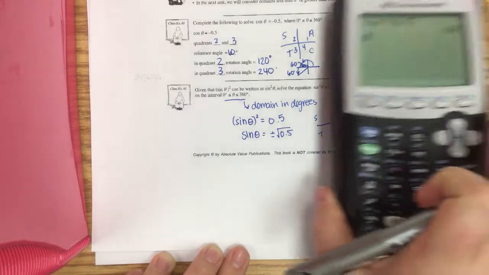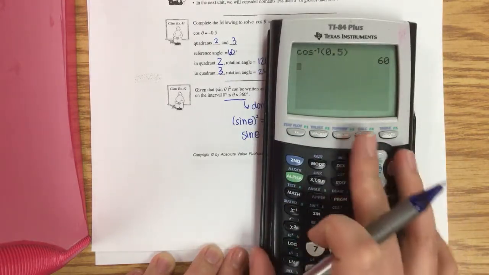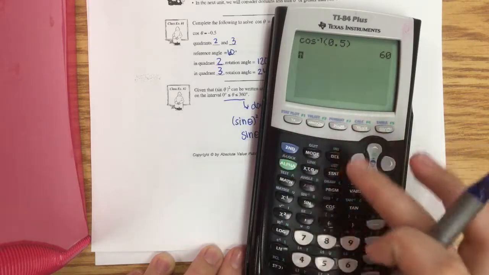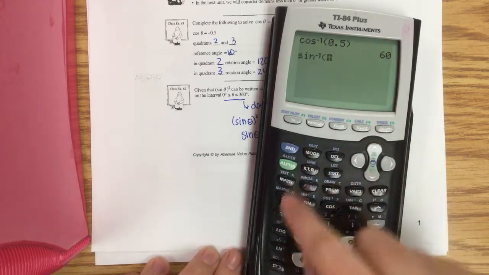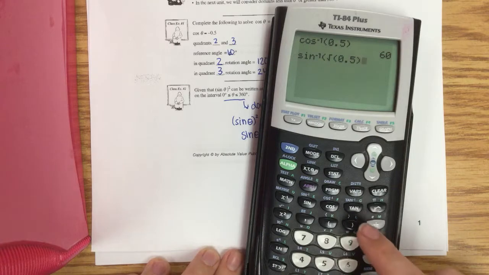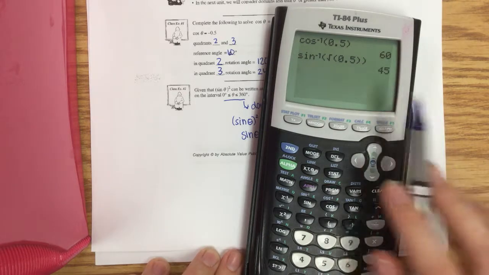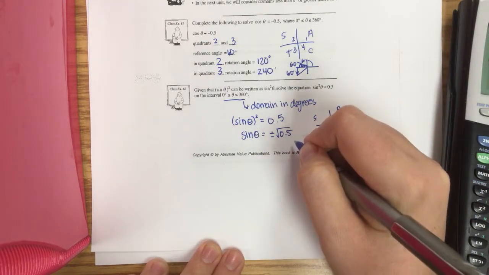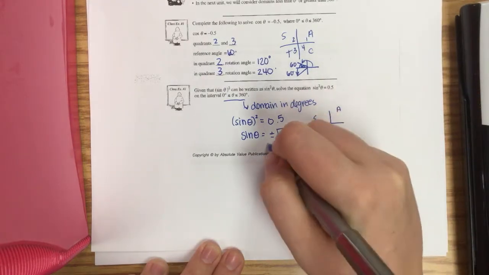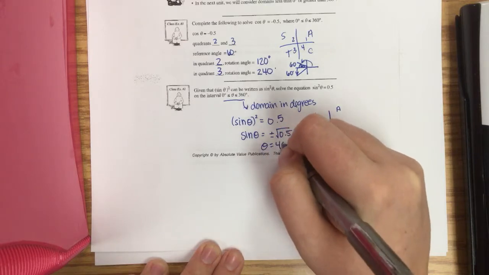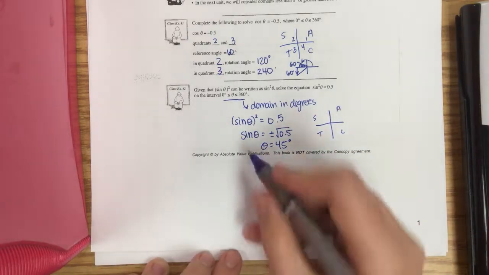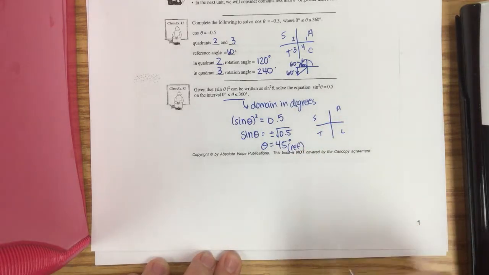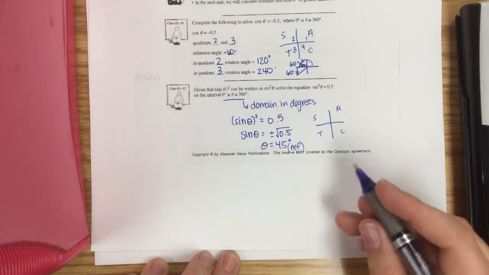So the next thing to do is figure out the reference angle. So sine theta is root 0.5, so I want to find out what is theta. So second sine root 0.5, in degrees, 45 degrees. Now, when I solve for that, I want to make a note that this is the reference. So 45 degrees reference angle in every single quadrant.